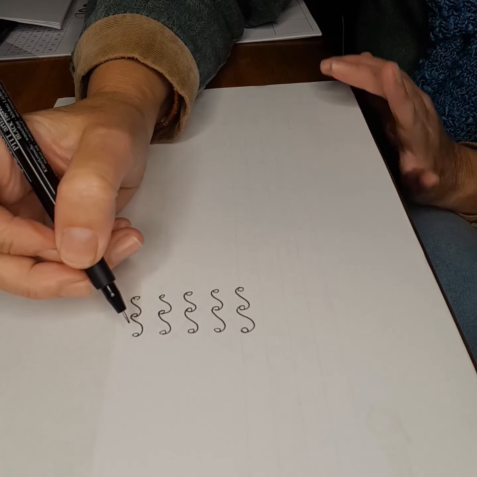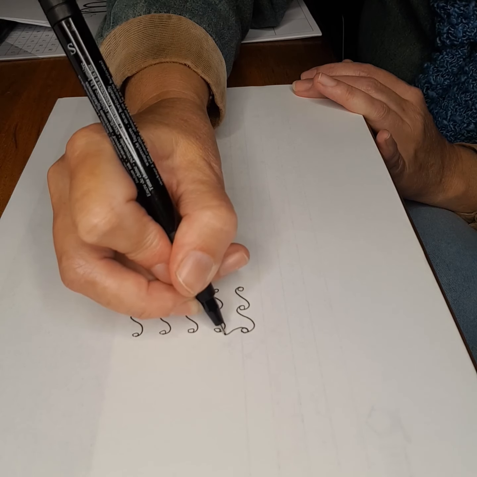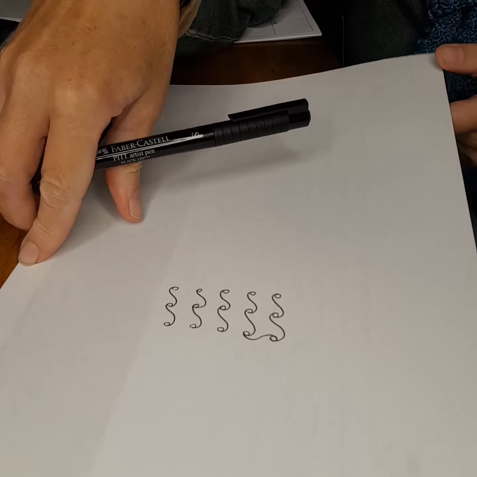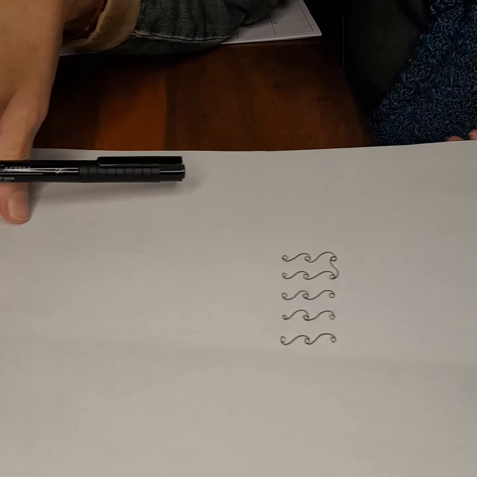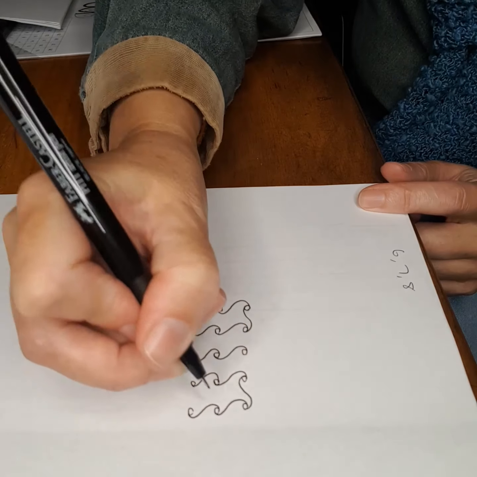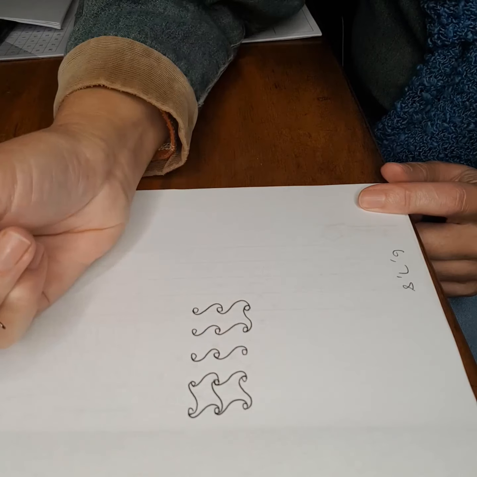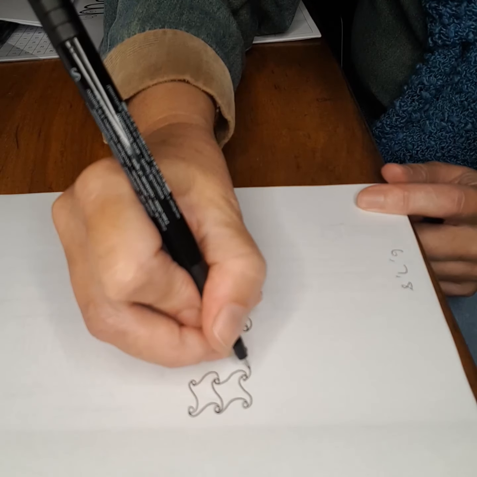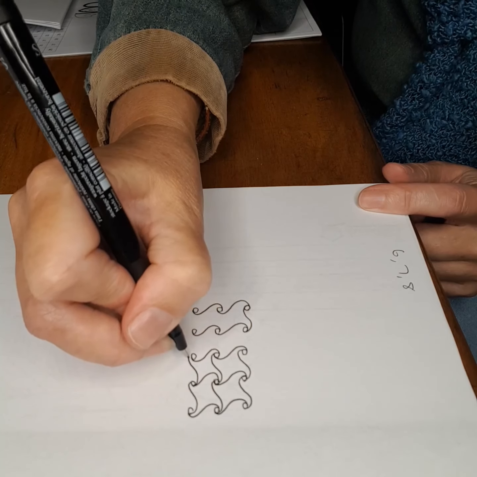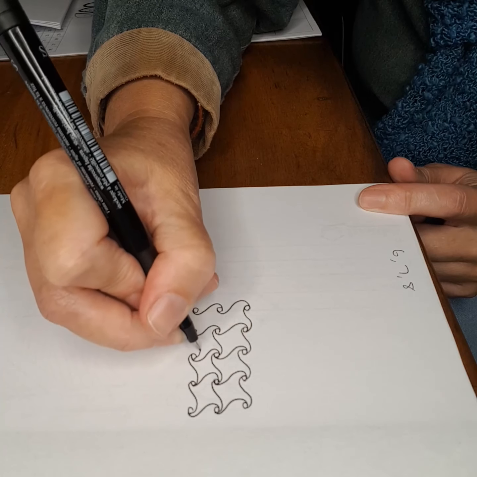You can either do it like this, so I'm going to start there and do that, or turn your paper around and out, in, close, out, in, close. You see, you turn the paper to make it easier for yourself to do the pattern.